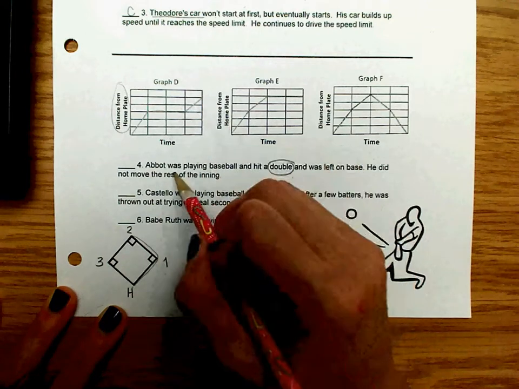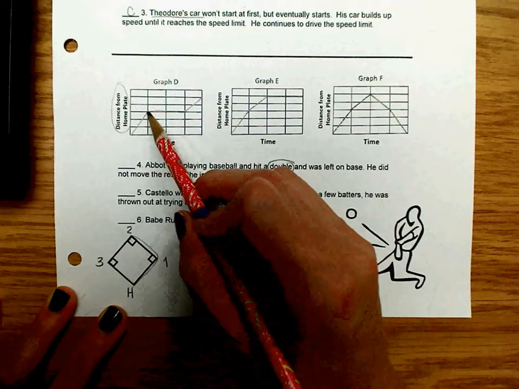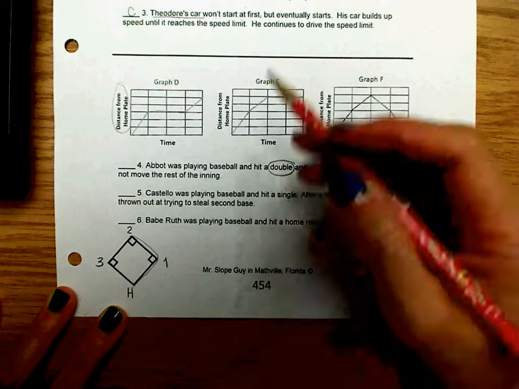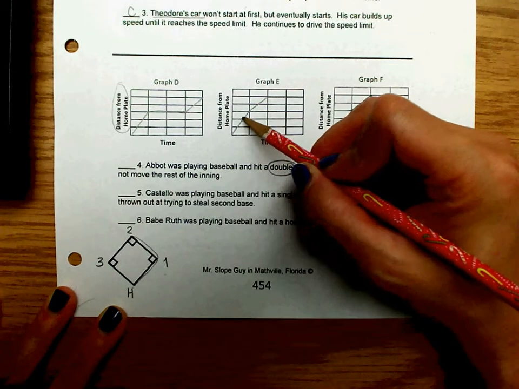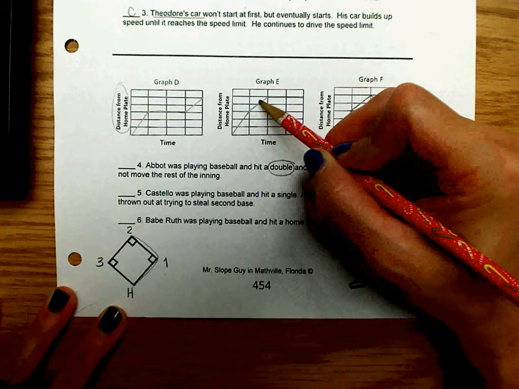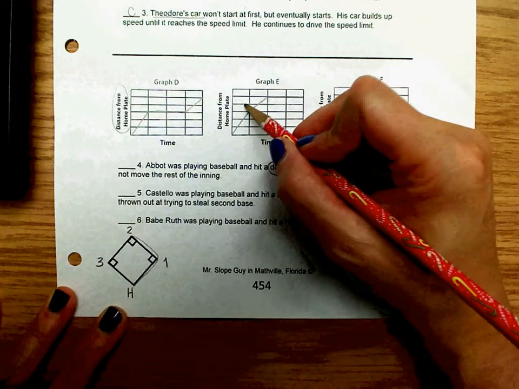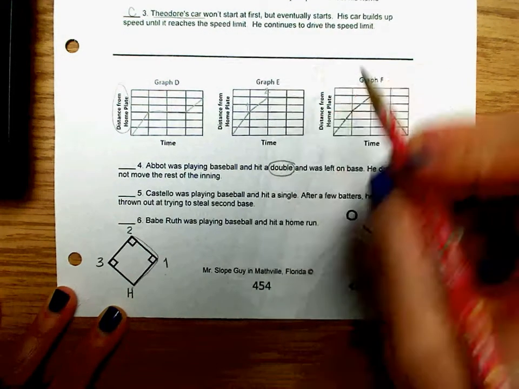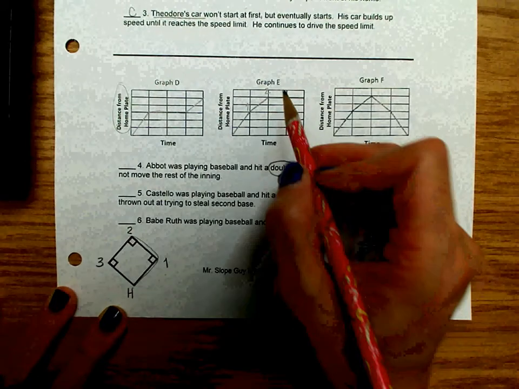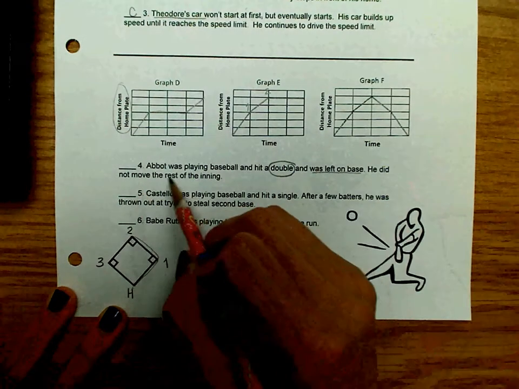But here, if you hit a double, you don't stay at first base, you got to get to second base. So let's see here, he's going to first base, and then he goes a little bit further to second base. So here's first base, second base, and then it says he was left on base, so he stays there. He did not move the rest of the inning.